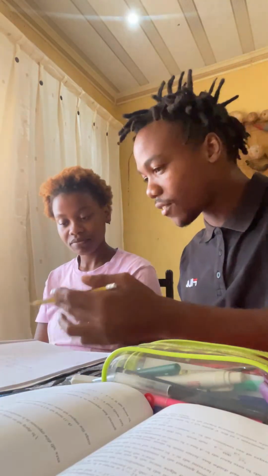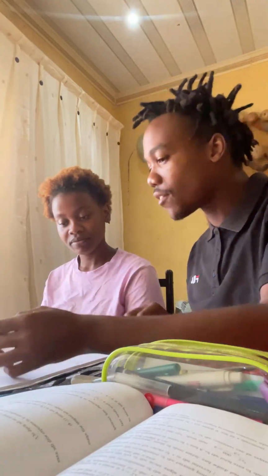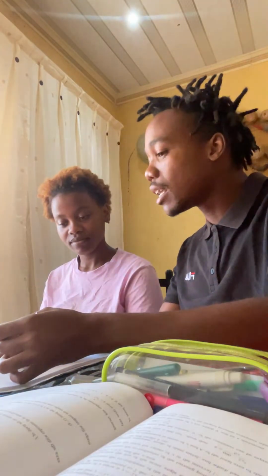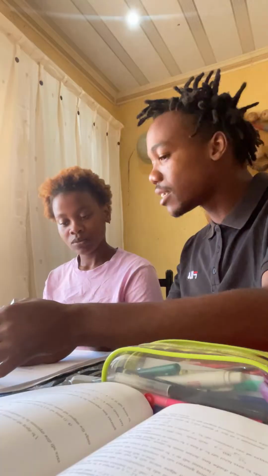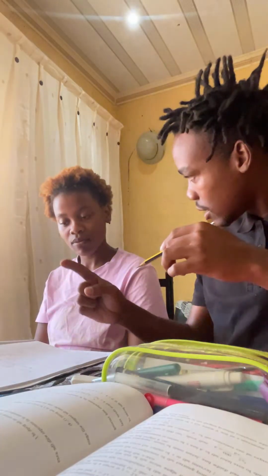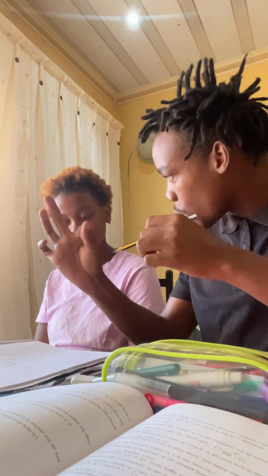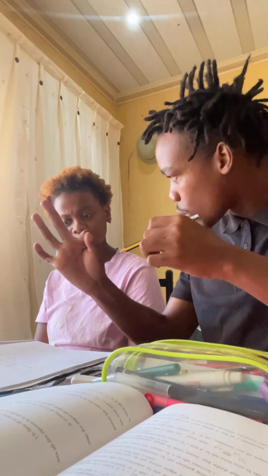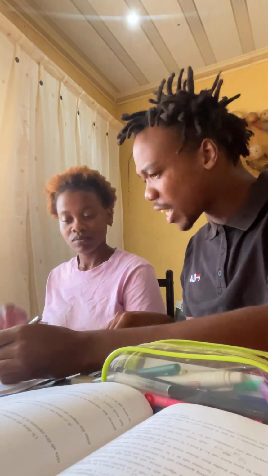Now what will the function do? The function will have a constant. As you increase x, this one will go smaller. If you increase this one, it is bigger.